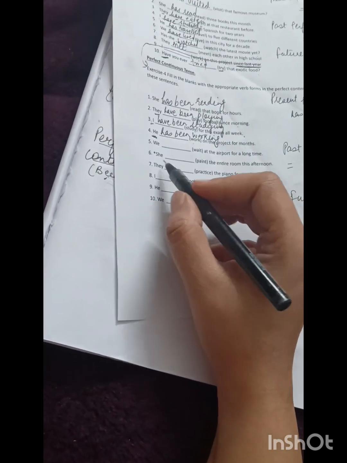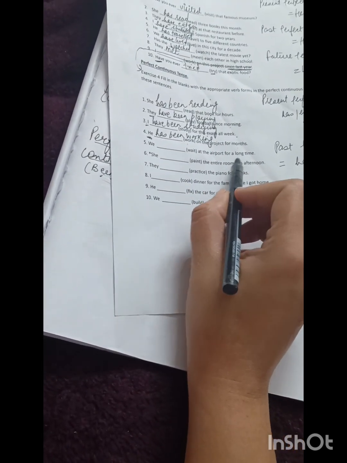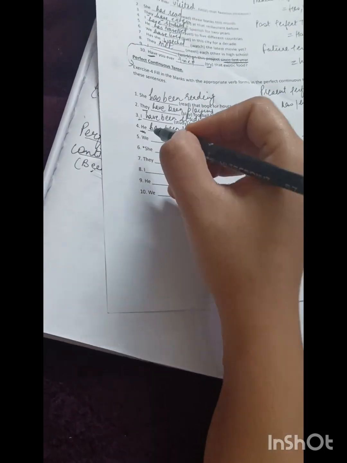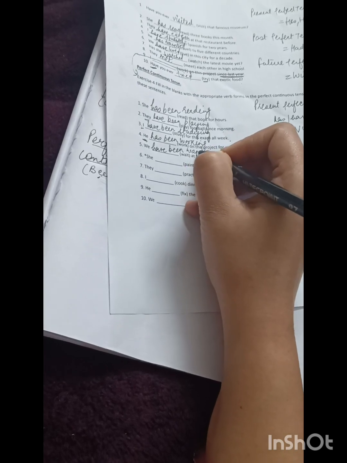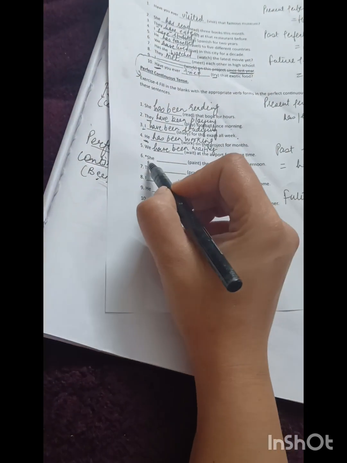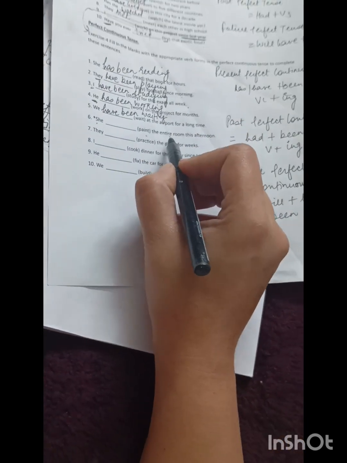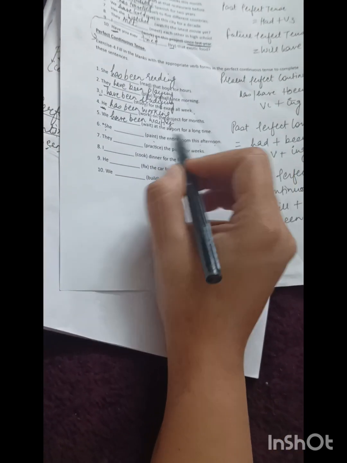Similarly, for fifth sentence, wait at the airport for long time. अभी तक वो wait कर रहा है. Okay. So we have been waiting at the airport for a long time. Similarly, she paint the entire room this afternoon.